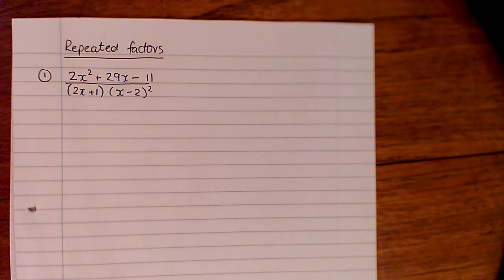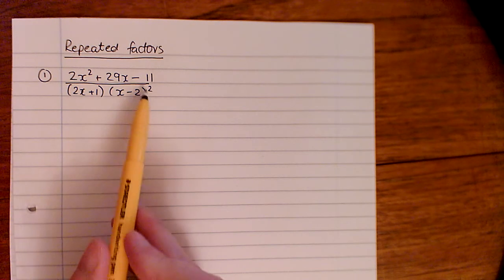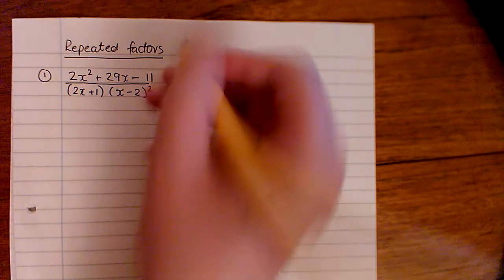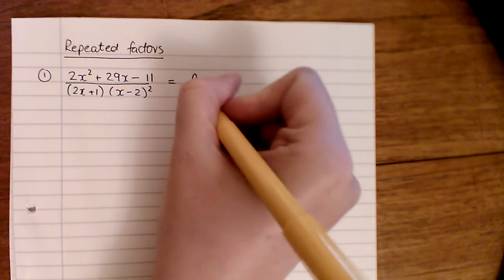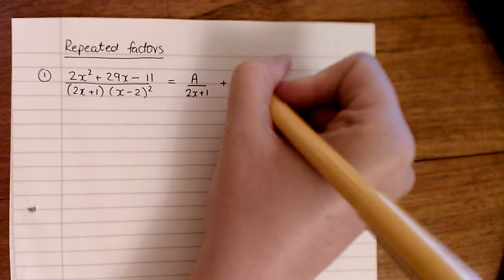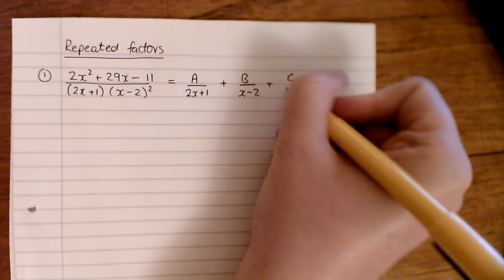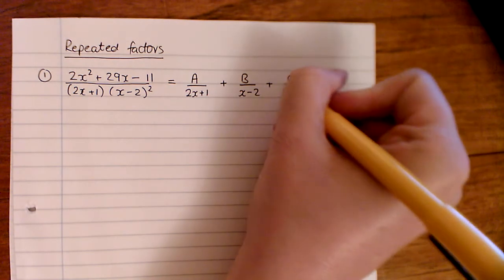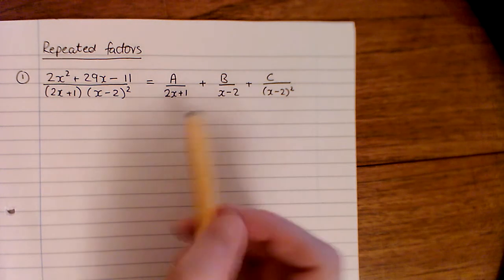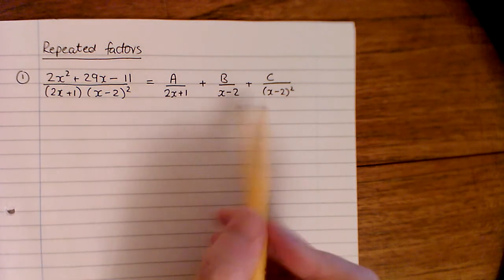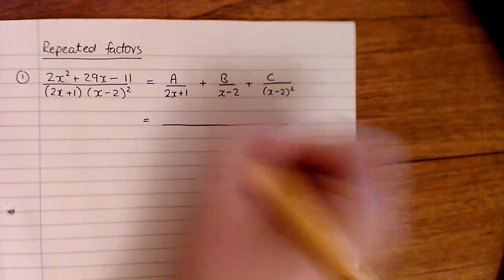So the next type of partial fractions that we'll look at are ones with repeated factors. So that's one where you've got a factor in the bottom that has a squared on the outside. So for this, we'll let that equal a over 2x plus 1, plus b over x minus 2, plus c over x minus 2 all squared. So whatever one is repeated, you need to have it in twice, one on its own and then one with the repeated one.